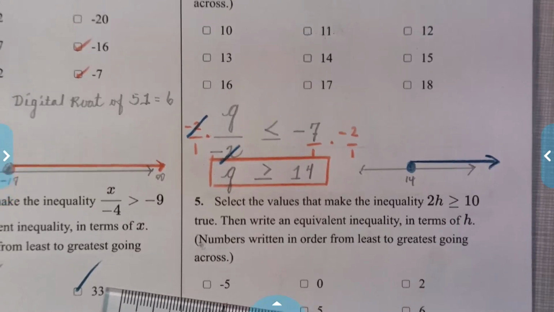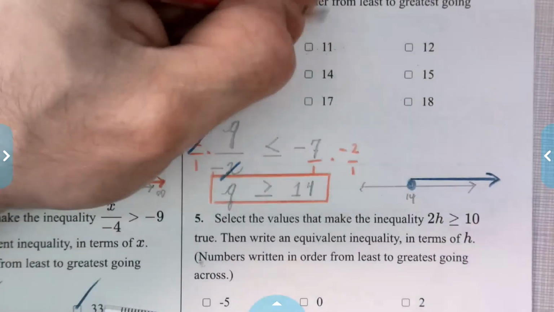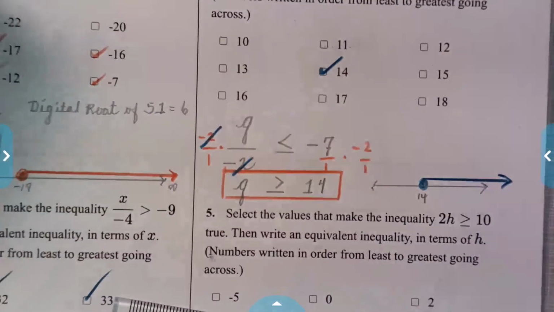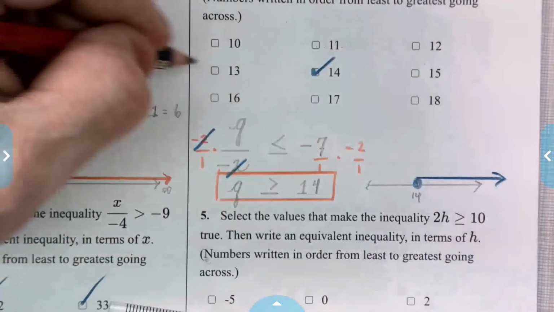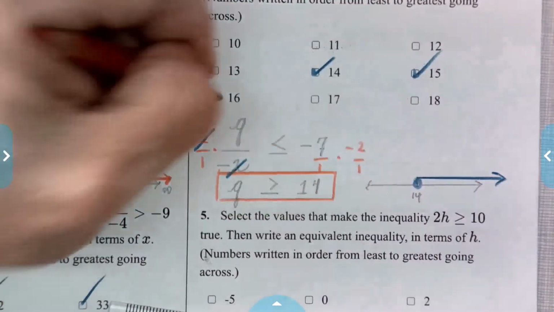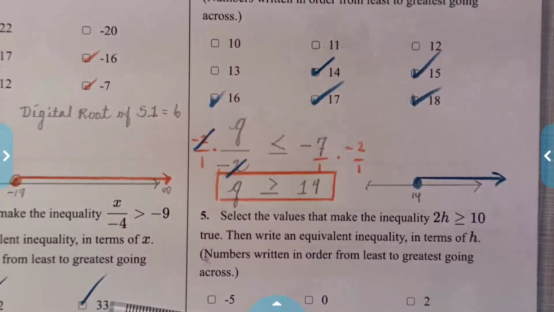And now let's take a look. So 14 is part of the solution. Check. And then all numbers greater than 14. Okay? So 10, no. 11, no. 12, no. 13, no. 15, yes. 16, yes. 17, yes. 18, yes. Okay?